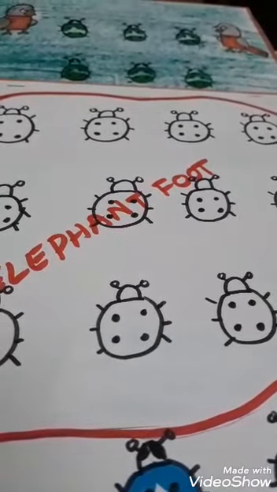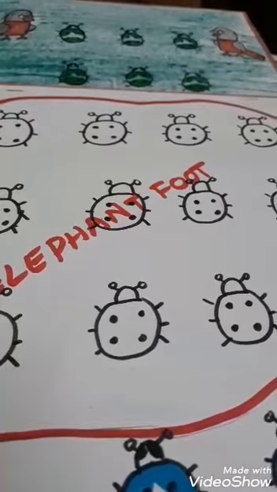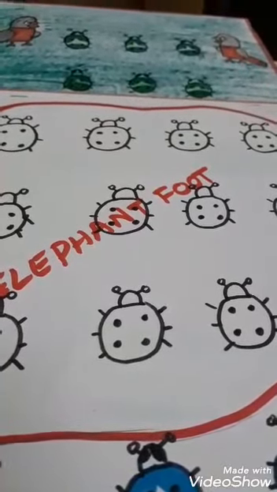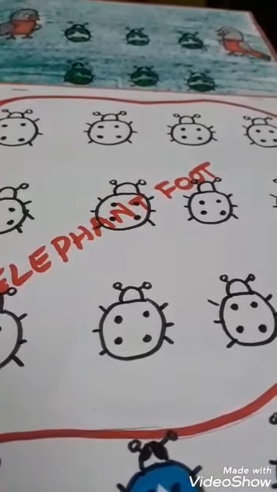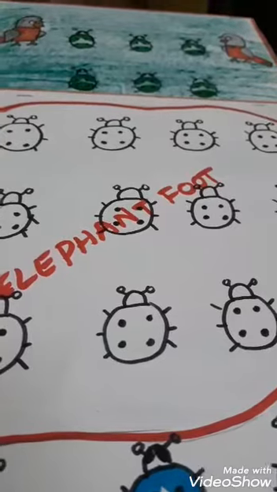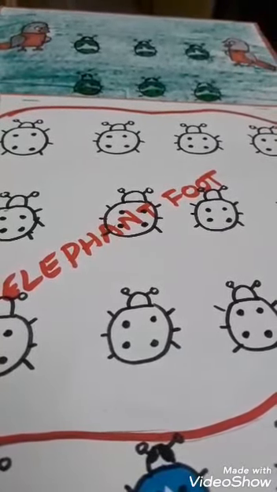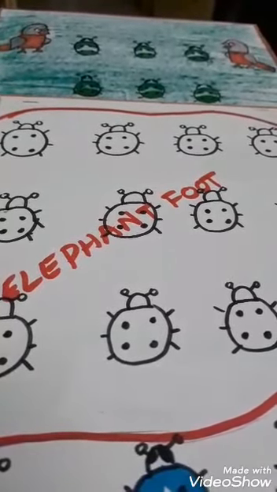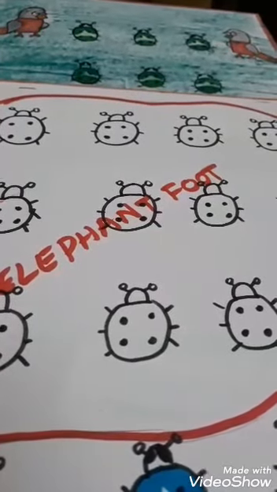Acquired traits cannot be transferred from one generation to another, like tattoos, or our experiences with someone; these are all called acquired traits. Inherited traits, which we discussed at the start of the chapter, are the color of the hair, the color of the pupil, and rolling the tongue. Okay. Thank you. The remaining topic we will discuss in the next class.